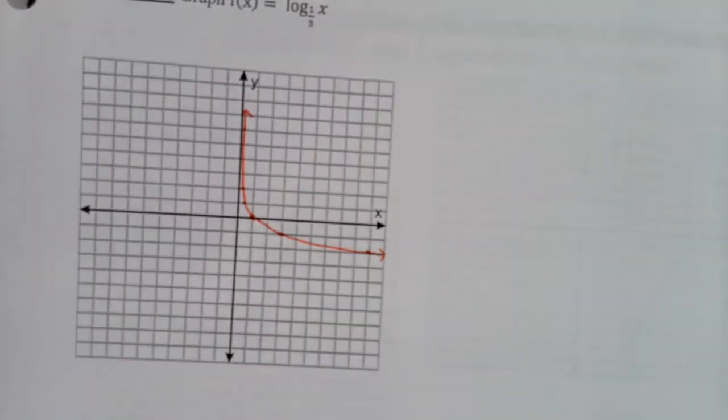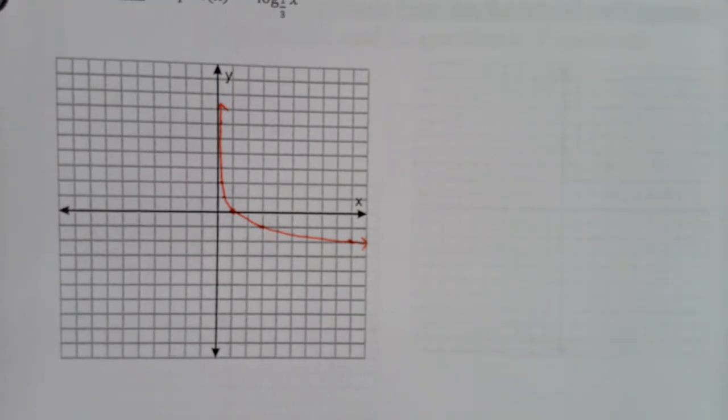Okay, so let me draw my graph. Again, remember the asymptote is x equals 0. So make sure you don't accidentally go beyond that. It should look like this. Okay, time for probably the hardest one. And then that'll be the end.